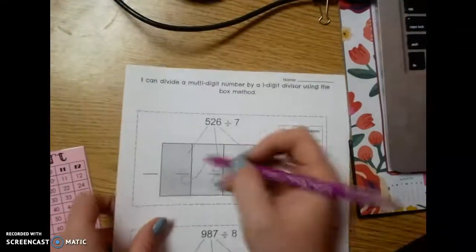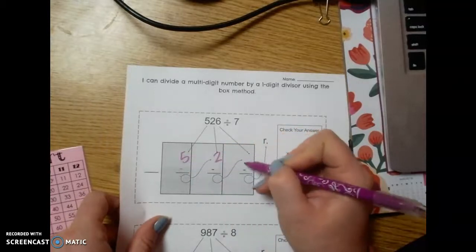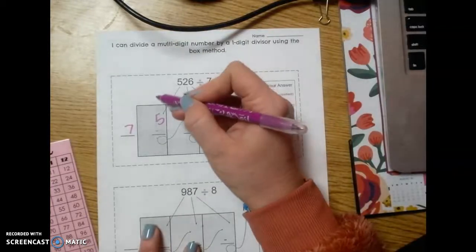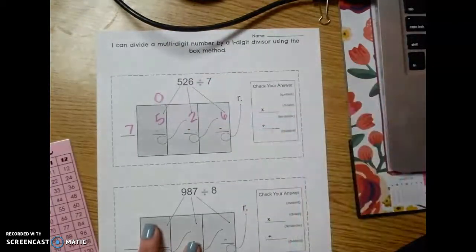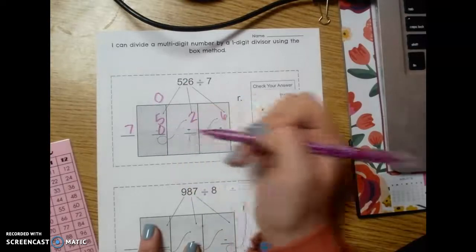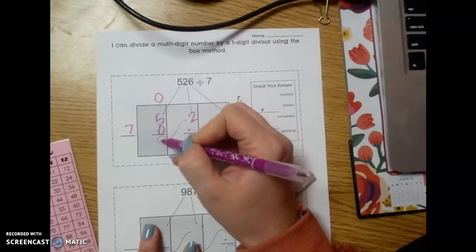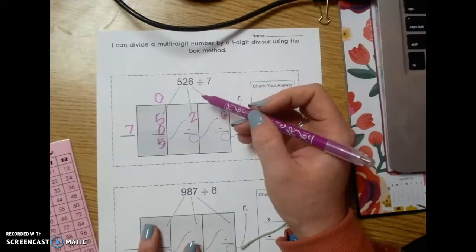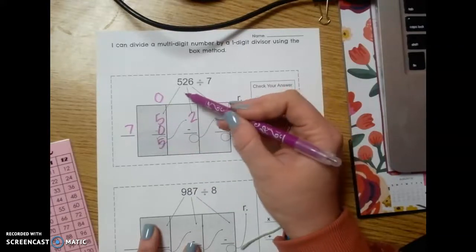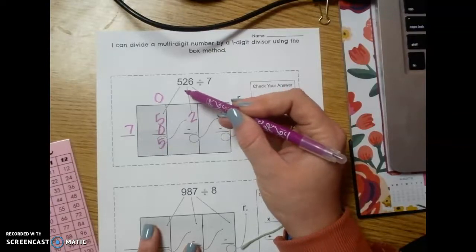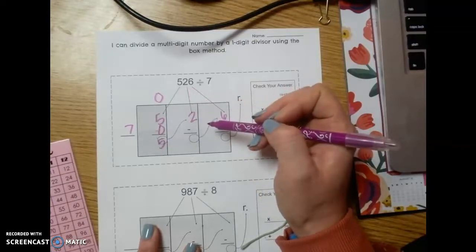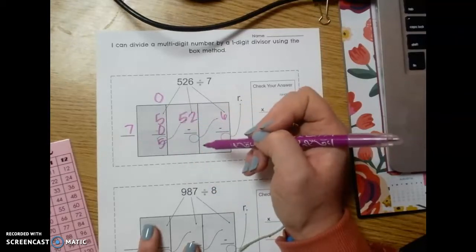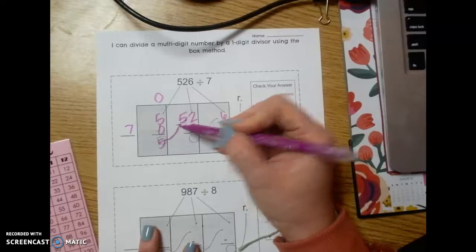Turn it over. 526 divided by 7. 7 goes into 5 0 times, right? Because 7 is bigger than 5. 7 times 0, 0. 5 minus 0, 5. 7 goes into 2 0 times. Oh no, sorry, I messed up. 5 comes over. See, I almost messed up because I forgot to bring the 5 over.